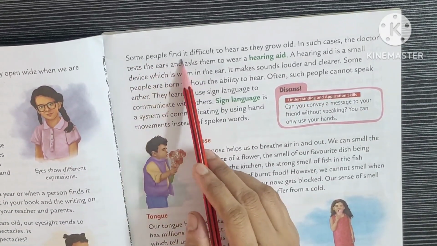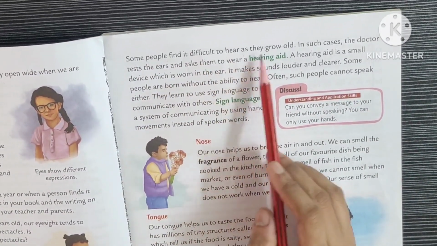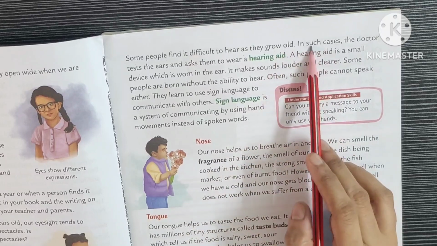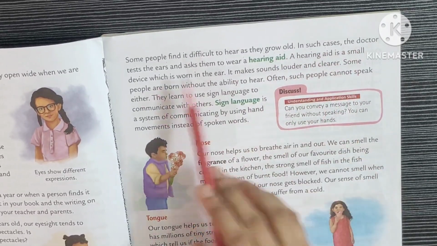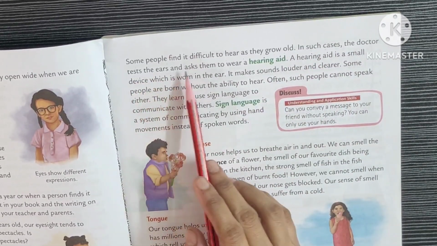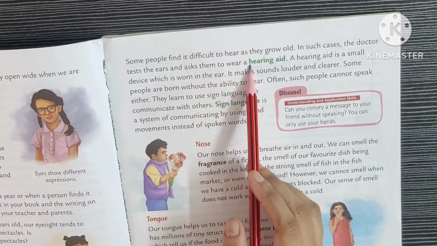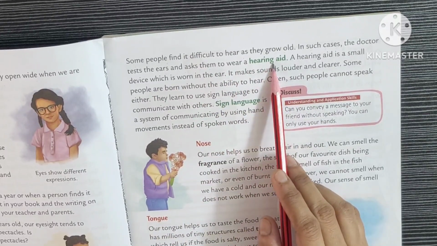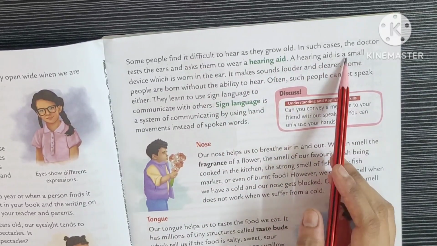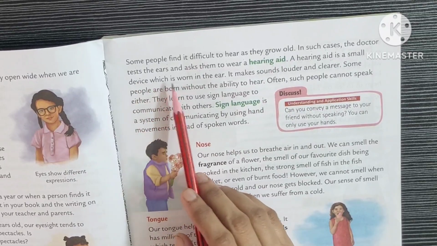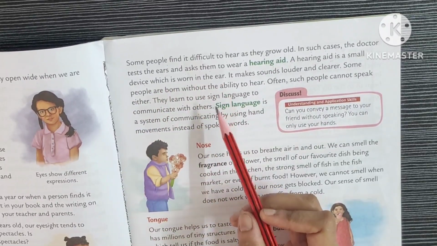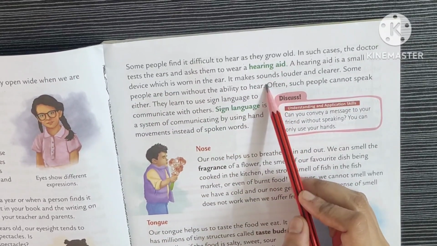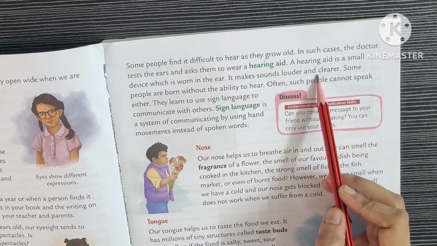Some people find it difficult to hear as they grow old. In such cases, the doctor tests the ears and asks them to wear a hearing aid. A hearing aid is a small device which is worn in the ear. It makes sounds louder and clearer.